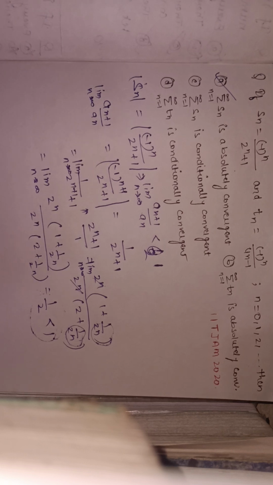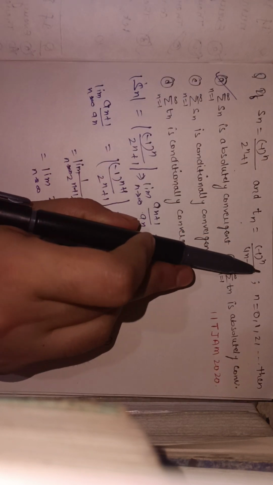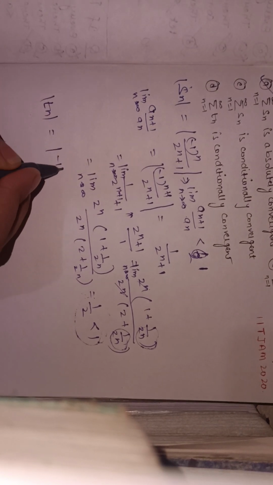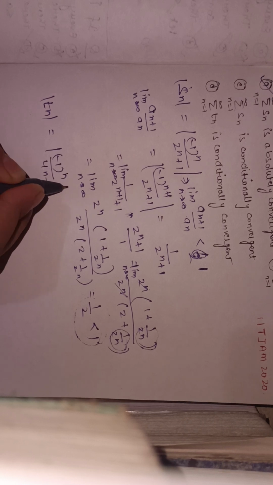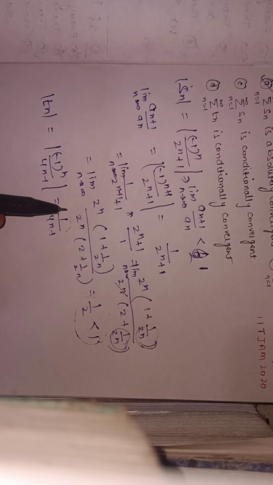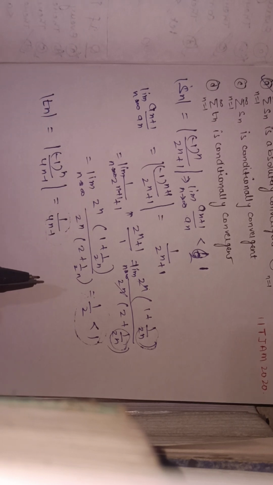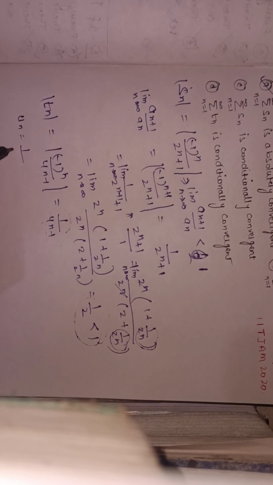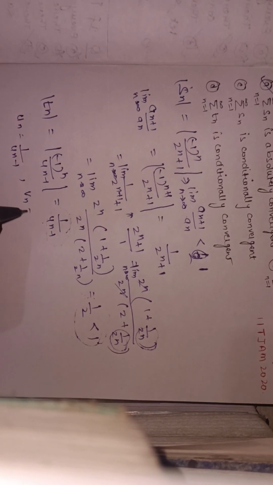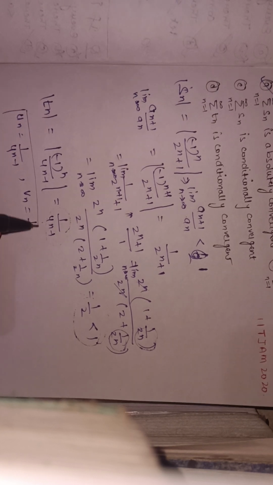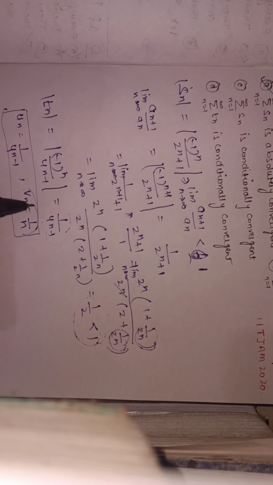Now we'll see the second option, Tn, that is (-1)^n upon 4n minus 1. If we take the mod, the series becomes mod of (-1)^n upon 4n minus 1, which is equal to 1 upon 4n minus 1. So by limit comparison test, we can say this series is divergent. If we take un equal to 1 upon 4n minus 1 and vn equal to 1 upon n, then by p series test, this is divergent.